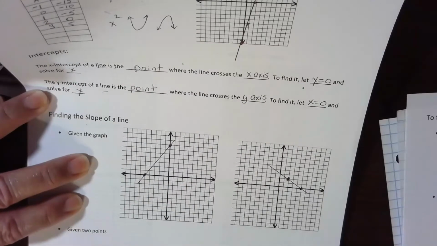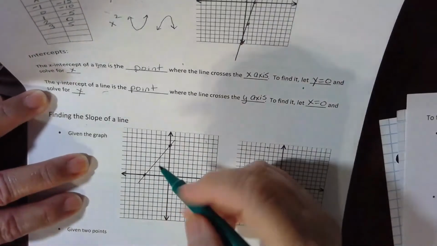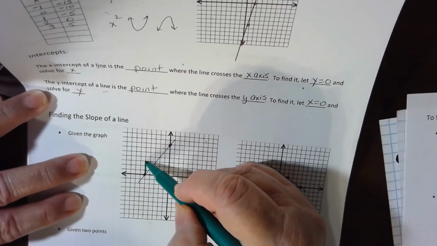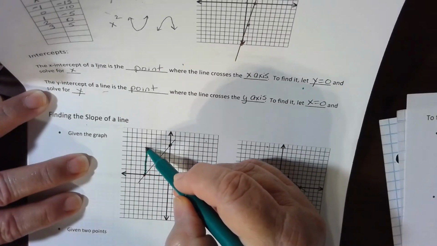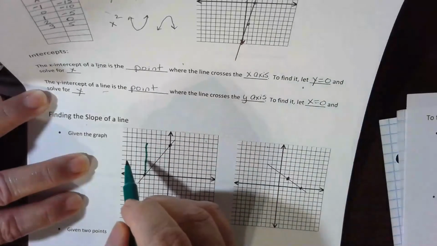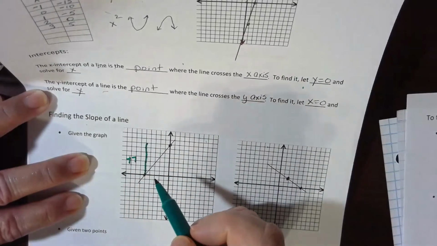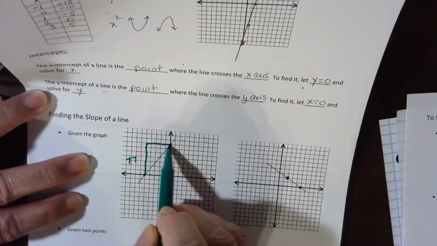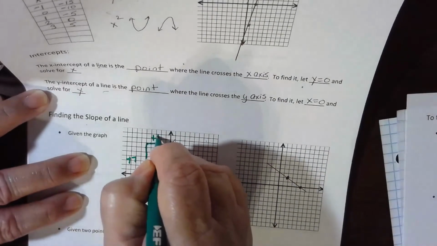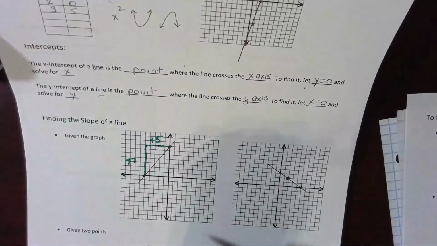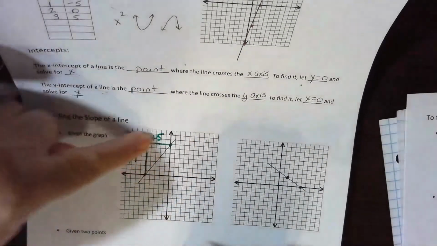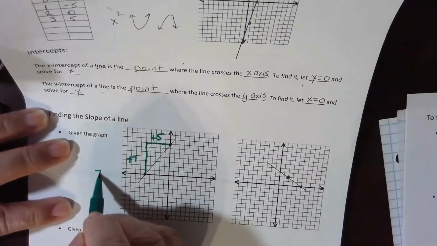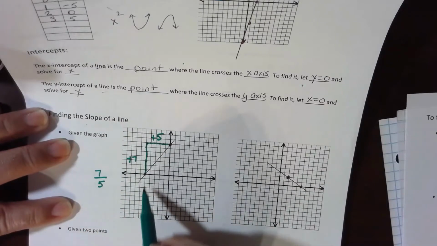And what you want to do to find the slope is to count. So I'm going to put my pen here. 1, 2, 3, 4, 5, 6, 7. Okay, so I went up 7, so that's a positive 7. Now I'm going to go across. 1, 2, 3, 4, 5. I went to the right, so that's a positive 5. My slope is the change in y over the change in x. You've heard it called rise over run. So the slope of this line is 7/5.